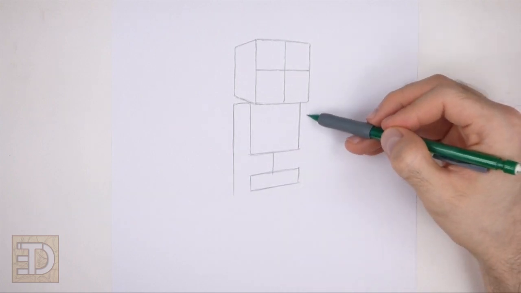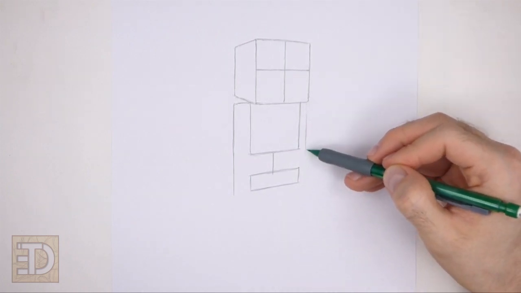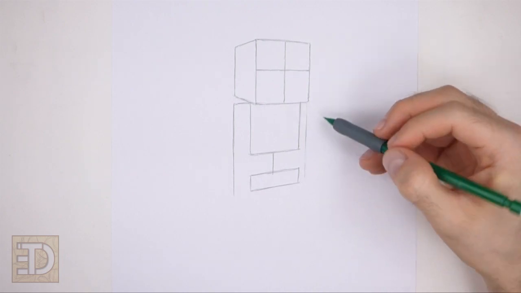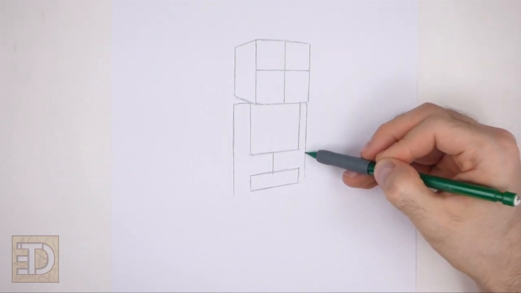On the right side, draw another vertical line as a guide for the other arm. The line on the right should be shorter than the line on the left because the body is slightly turned.